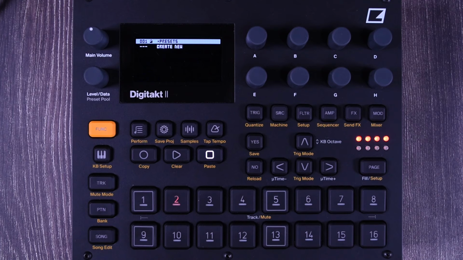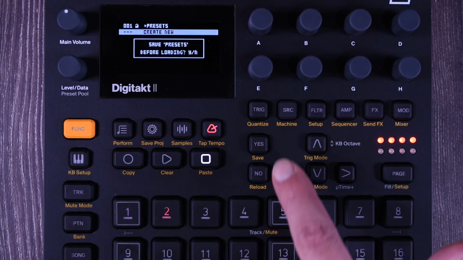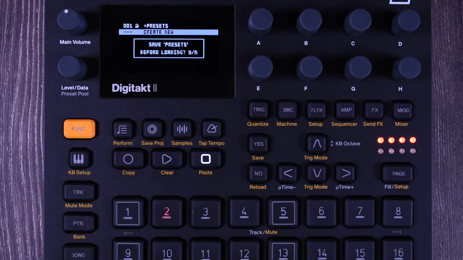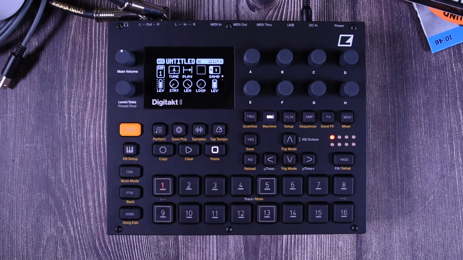First, I'm going to go to load projects. And as you can see, we are loading the presets project. Now with the arrows, I'm going to go and create a new project. I'm going to say yes. It's going to ask me, do you want to save? I don't want to save. And then I'm going to say yes. And it's going to give me a new empty project. I'm going to press no to get out of the screen. It's going to take you back to the main screen.